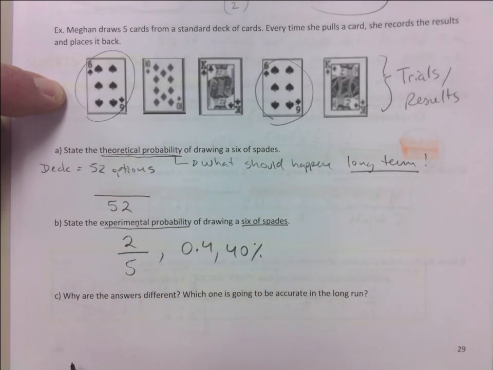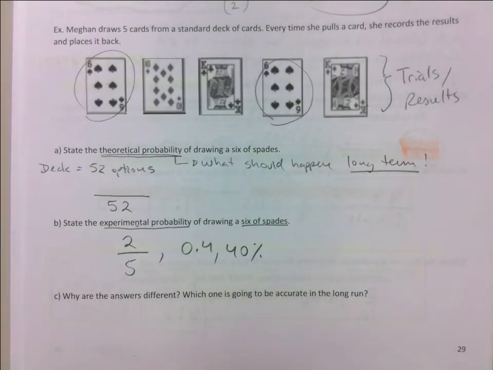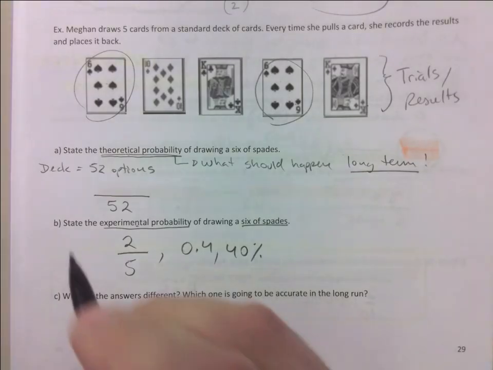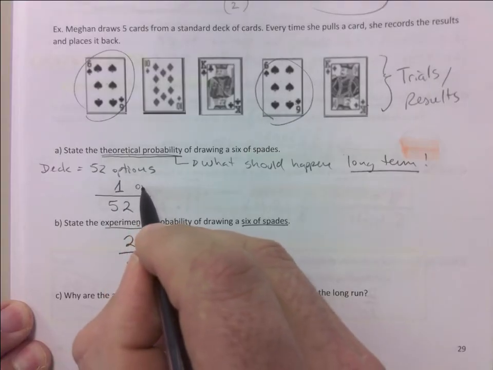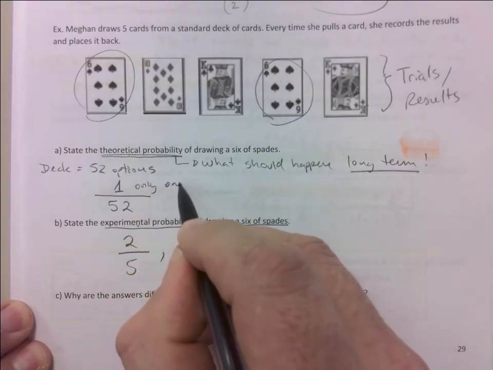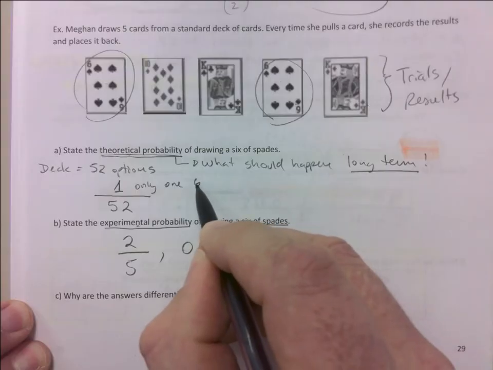And how many 6 of spades do we have? 1. There are 4 6s. Half of them are red, half of them are black, but there's only 1 6 of spades.